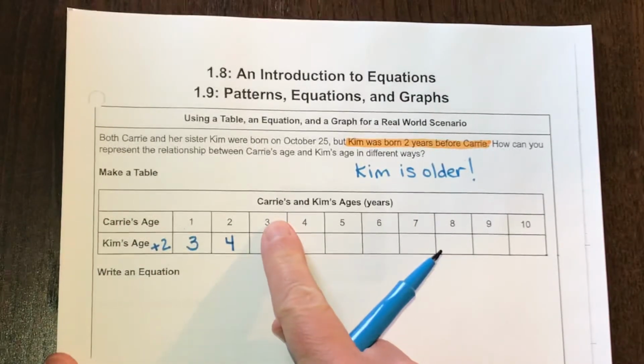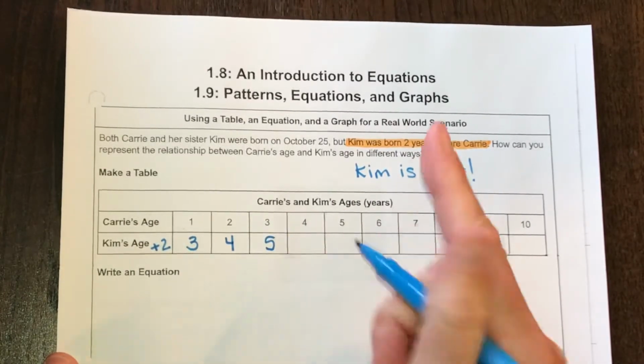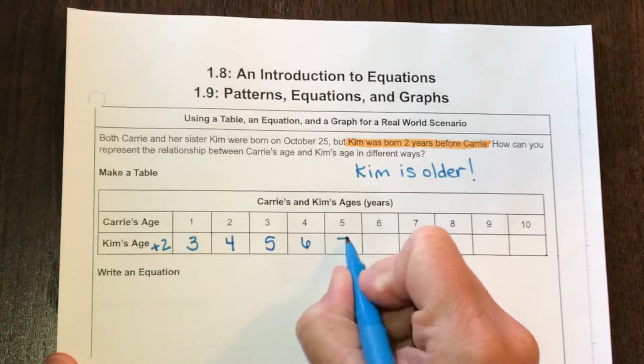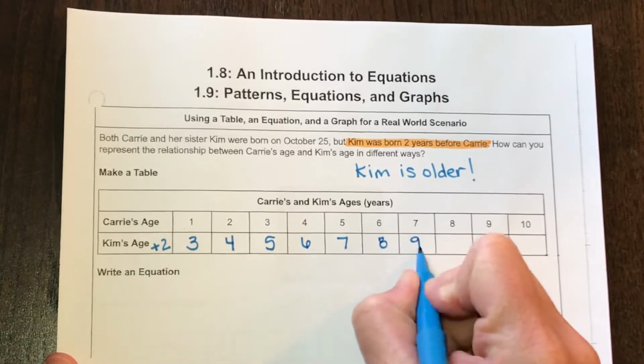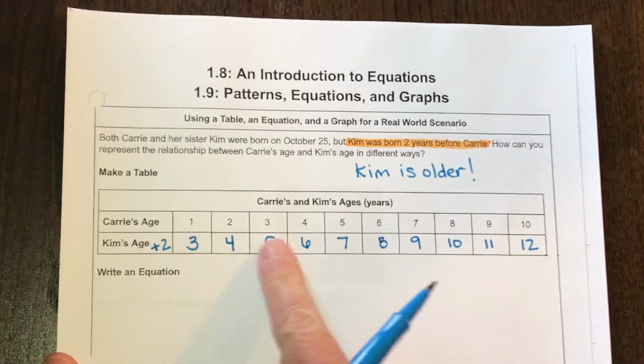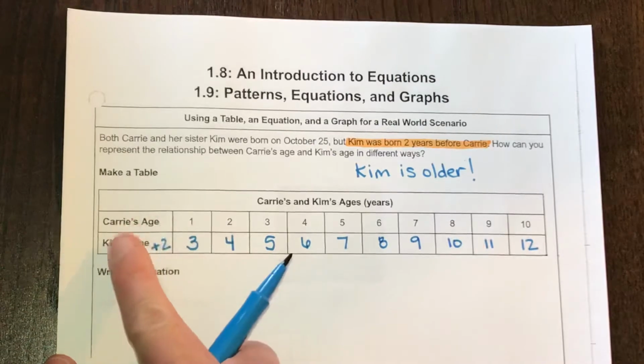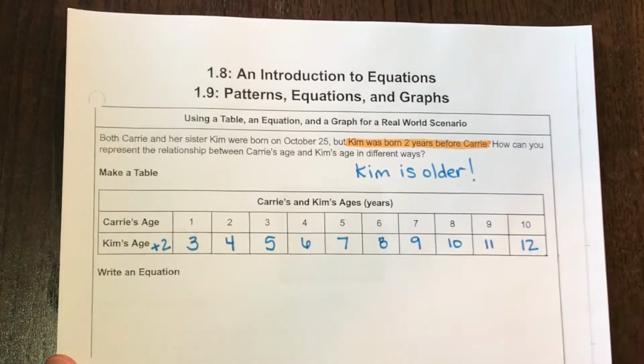If Carrie is 3, Kim is 2 years older than that, and so on. Notice that the bottom row is always 2 years older than the top row for Carrie.